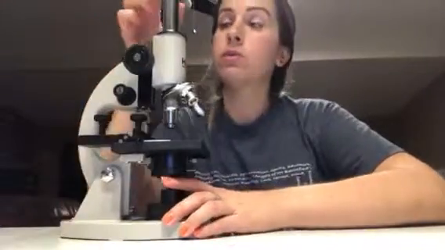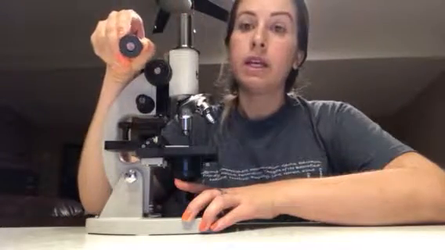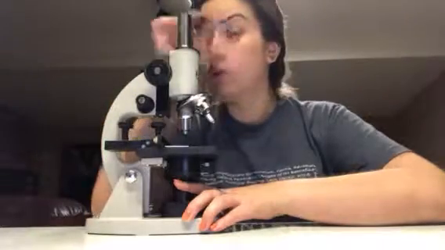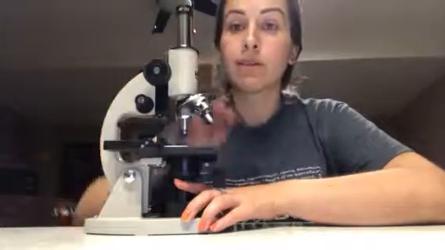Okay, so first of all, this top part right here is removable. This is the ocular lens. This is what we use to look through to be able to visualize whatever object we have on the slide.